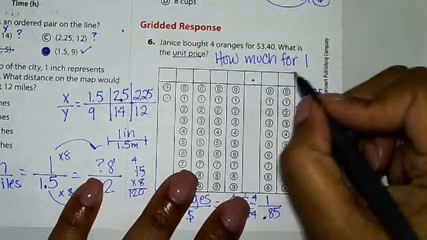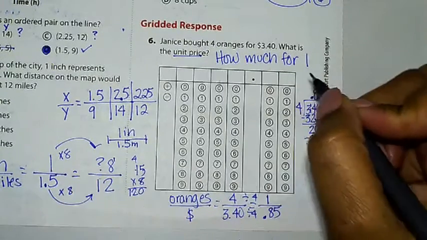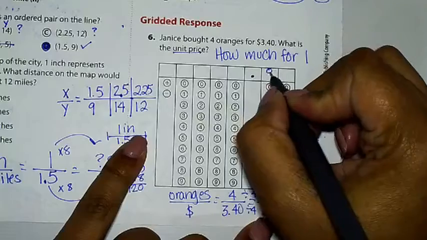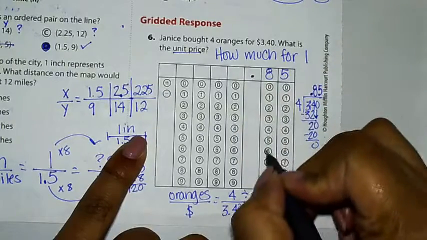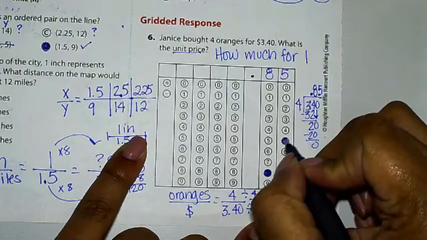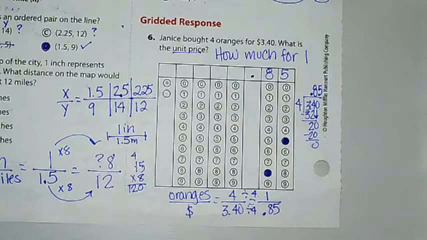So then I come over here in my griddable, and I have decimal 85 here. So I need decimal 85 here. And I just bubble it in. So write it in and bubble it in. All right, and that was your review.